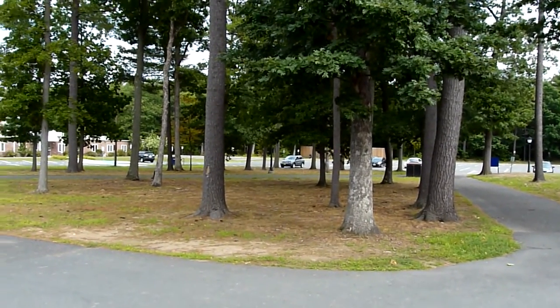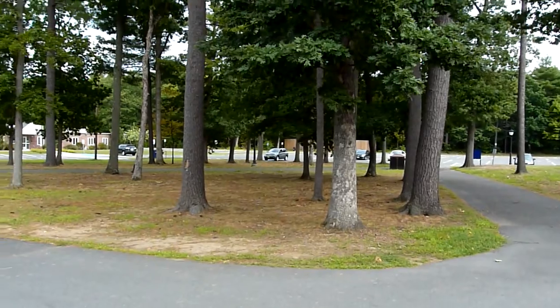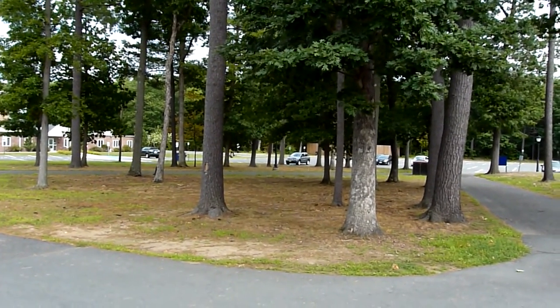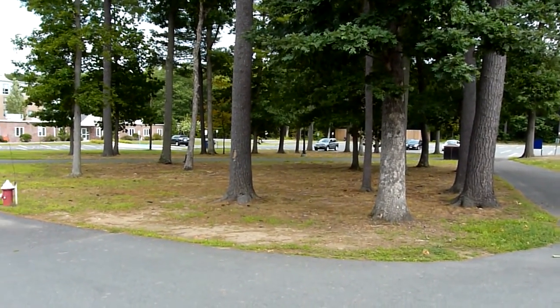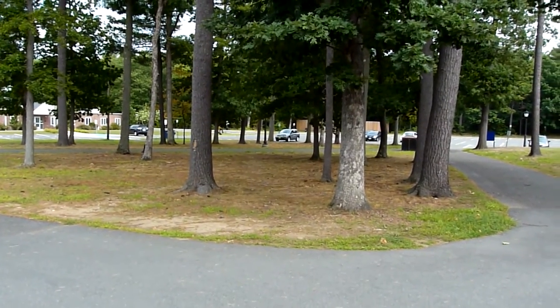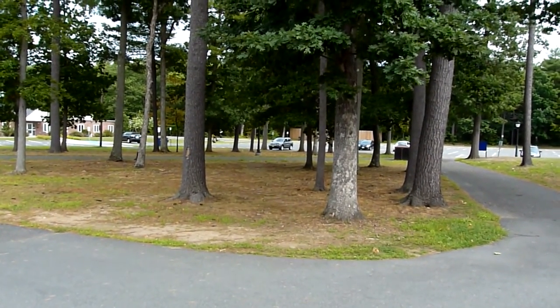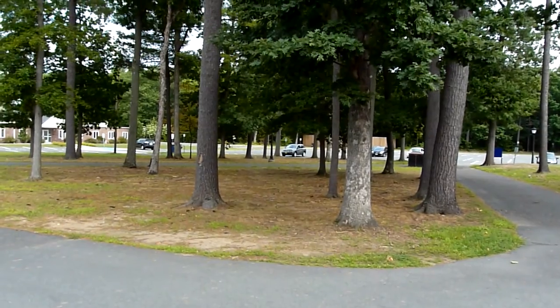Well, welcome students to Environmental Science 105, Natural History and Field Techniques. One of the first things we do most semesters is start off by looking at a few of the common trees right outside Wilson Hall.